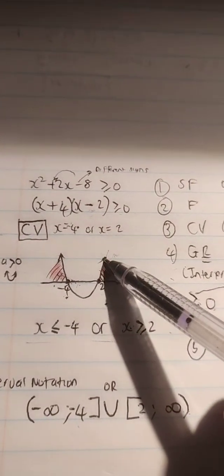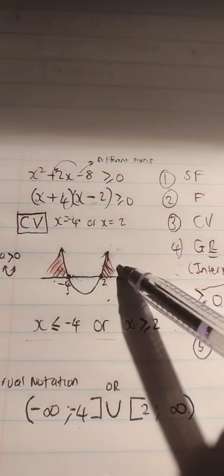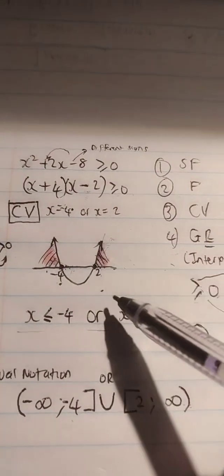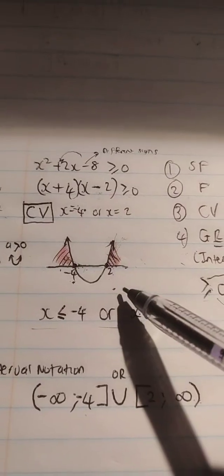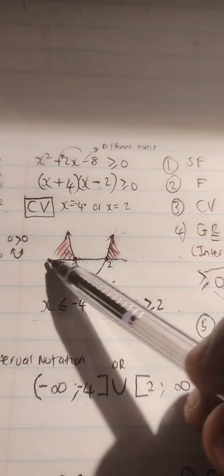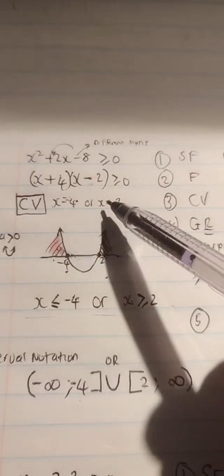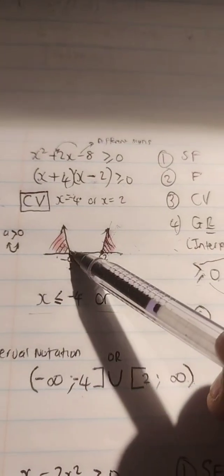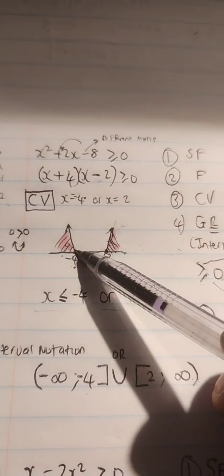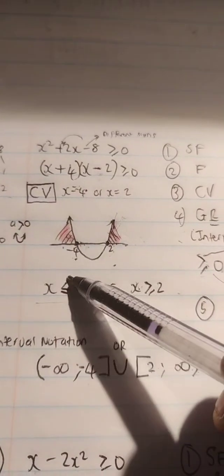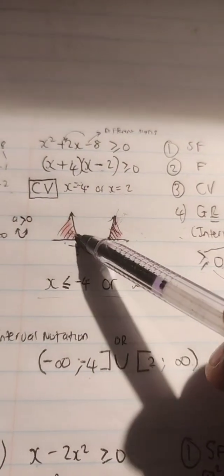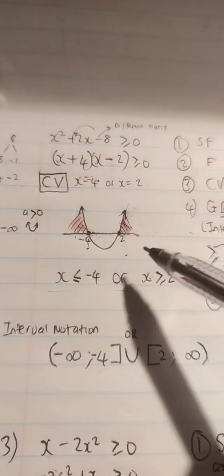This shaded region means this is where the function is above the x-axis. Where x is less than -4, that's where the function is above the x-axis. But it is equal to 0 where it is on the x-axis, that's at -4. So we can say x is less than or equal to -4. This is the answer for above the x-axis on this side.